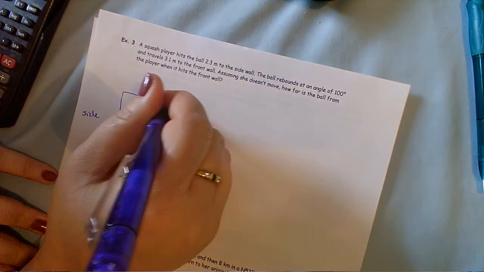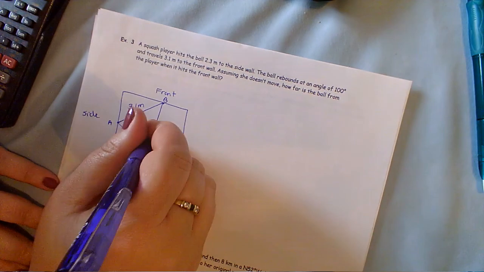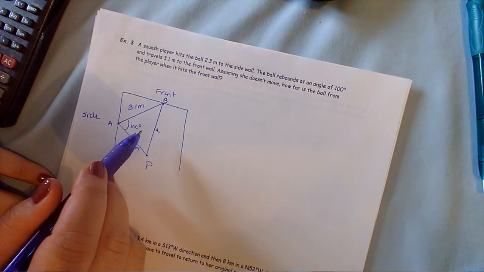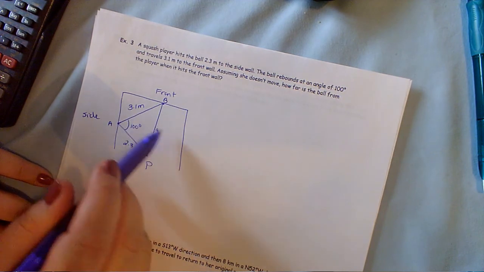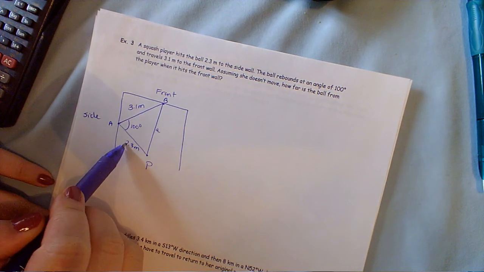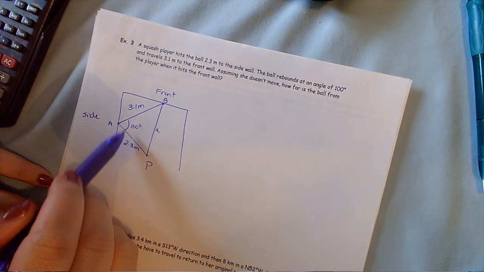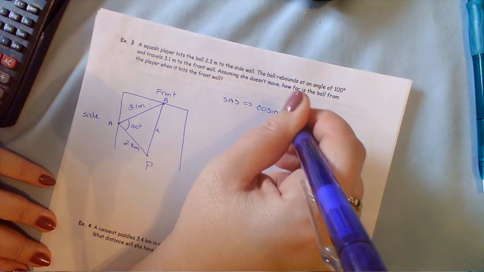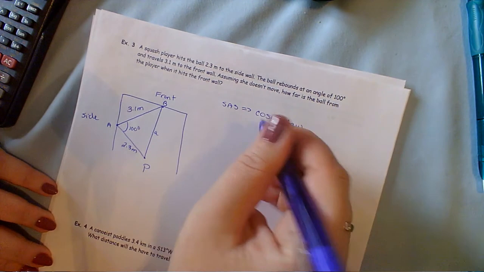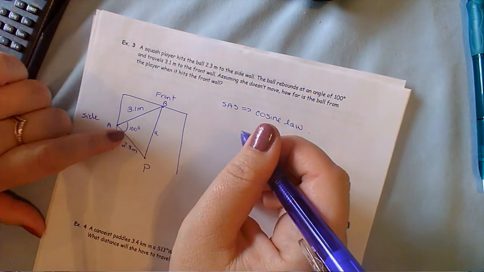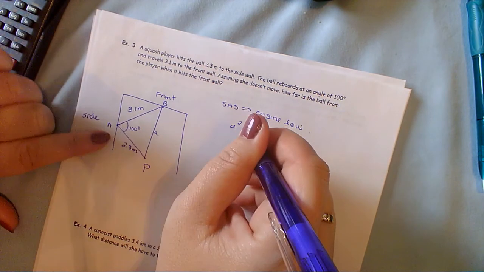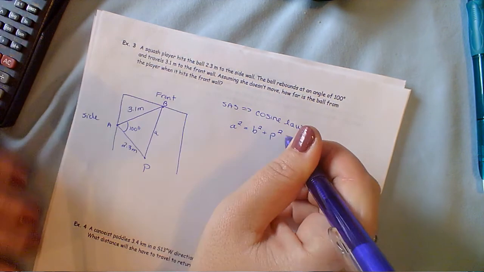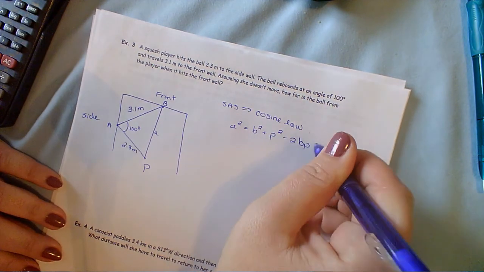So A, B. So we're looking for little a. How far is little a? Now again, no 90 degrees, so we can't use SOHCAHTOA. I don't have an angle side combo, but I do have side angle side. I have two sides in the contained angle, so side angle side means that I'm going to be using cosine law. So it's definitely a cosine law situation, and I have the angle across from the side that I'm interested in, so little a squared equals b squared plus p squared minus 2bp cos capital A.